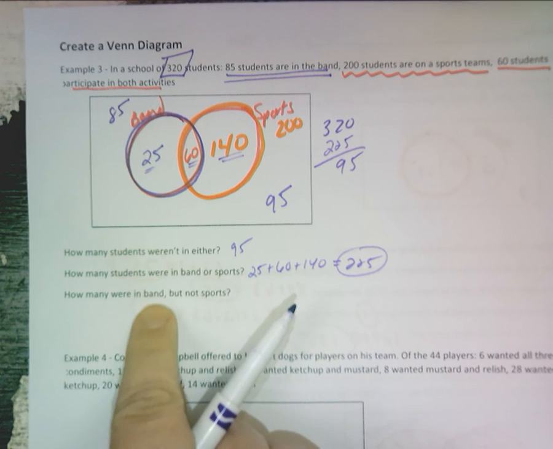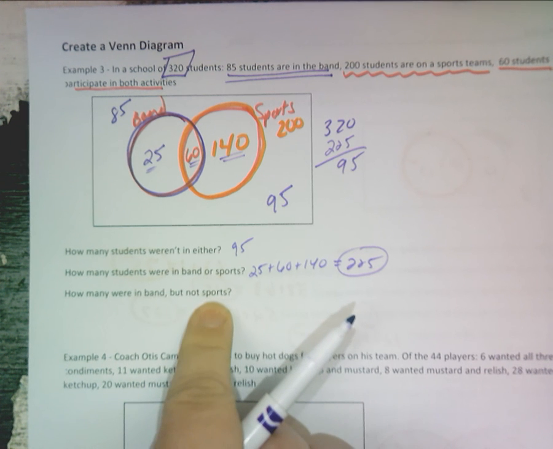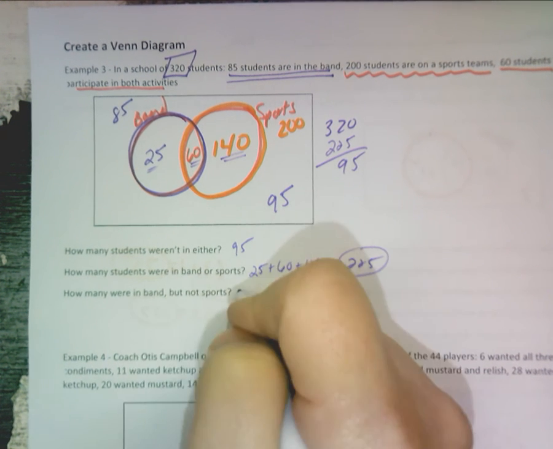How many were in band, but they couldn't be a part of sports, not sports? And obviously that's the 25 people.